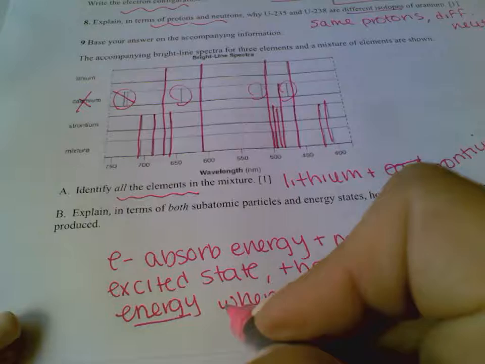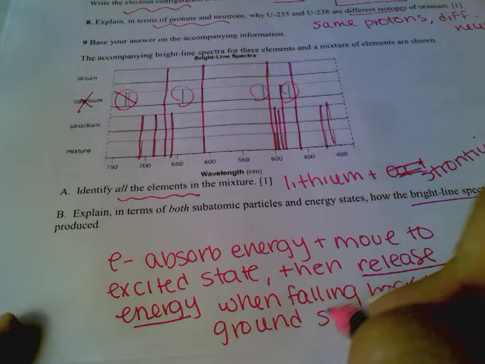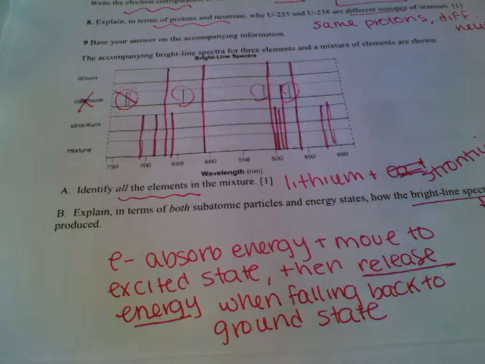You do not have to write all that. It's a very complete picture of how I make light. Again, what I underline, the fact that the electrons release energy, that's what's important. I don't make the light until I release.